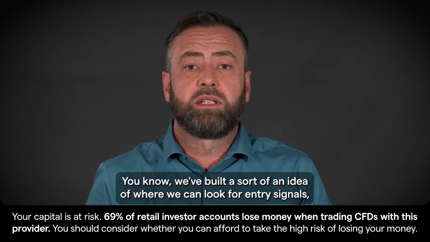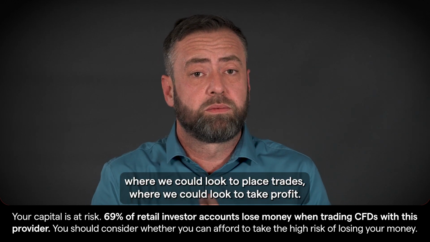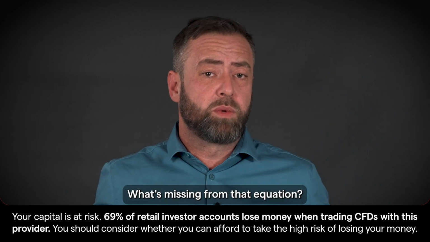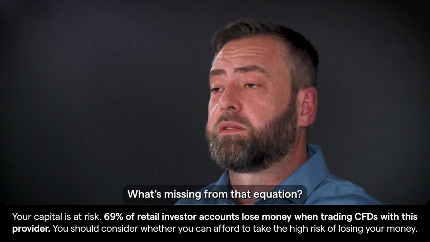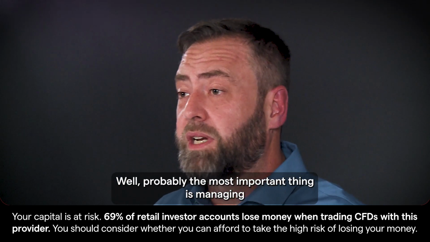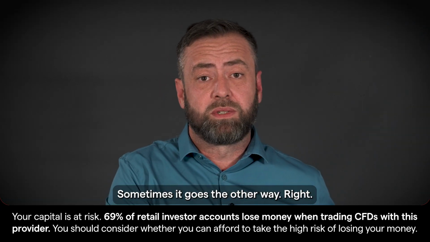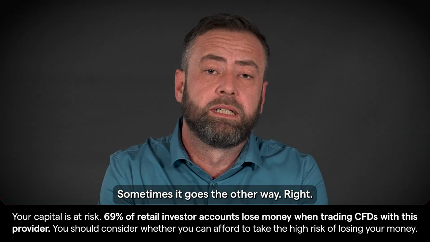Okay, so we've got our signals. We've built an idea of where we could look for entry signals, where we could look to place trades, where we could look to take profit. What's missing from that equation? Well, probably the most important thing is managing the risk. We expect the market to go one way, sometimes it goes the other way, right? So what do we do?